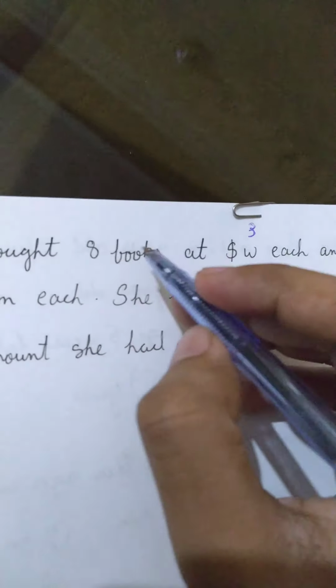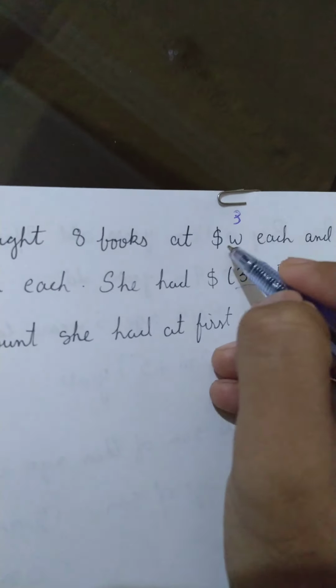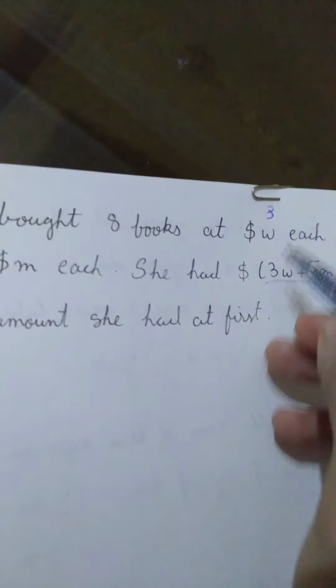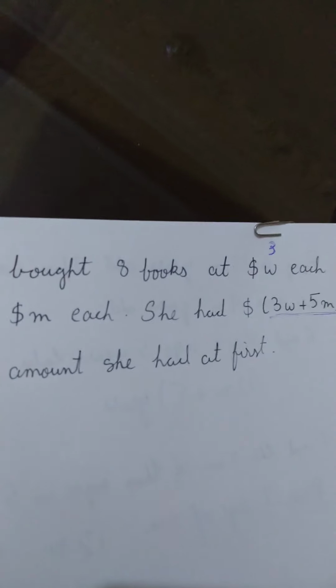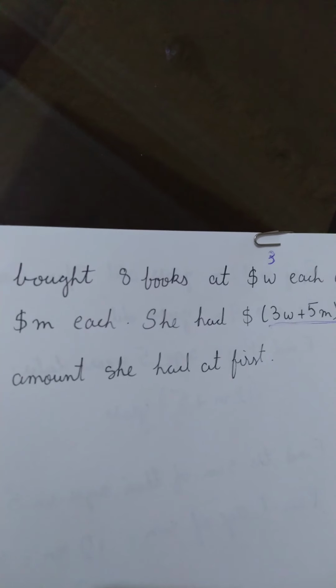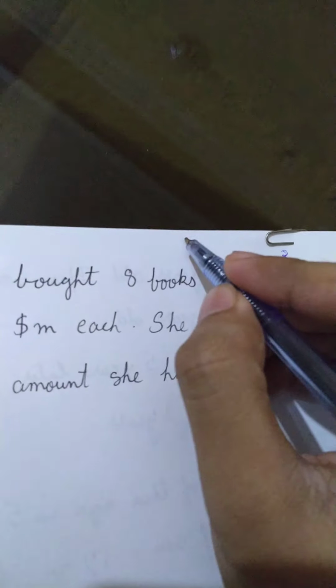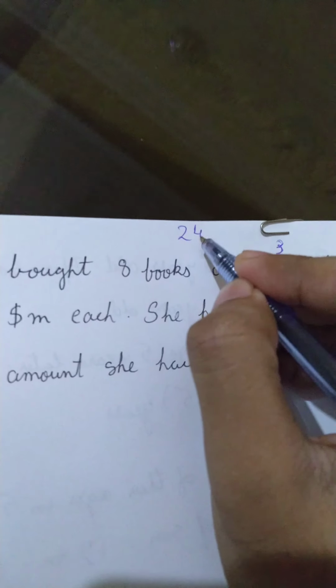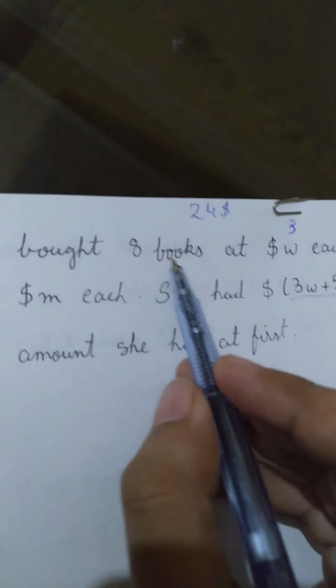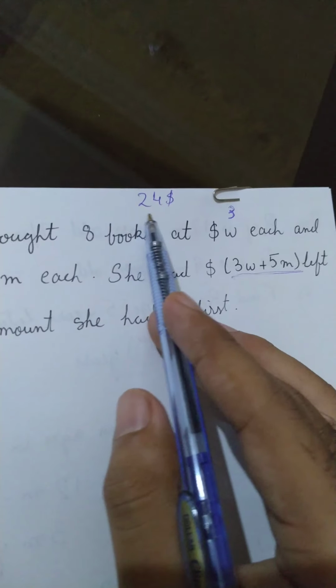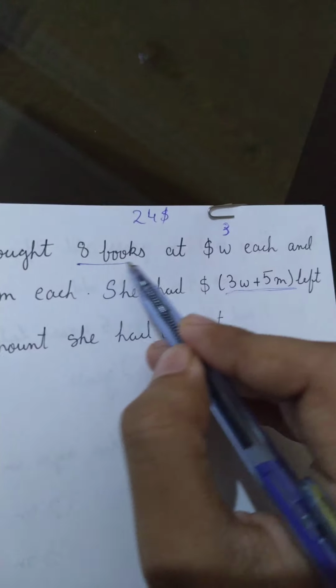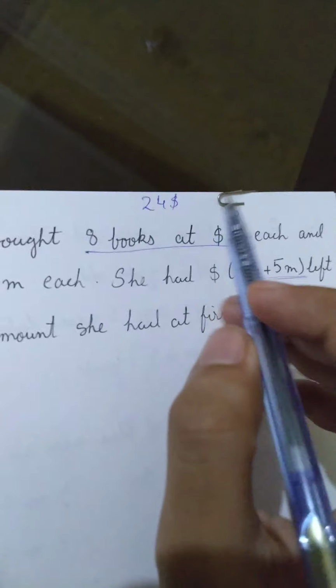So 8 books at $3 each would be 8 times 3, which is $24 spent on 8 books.